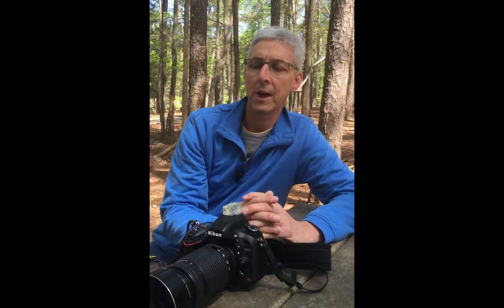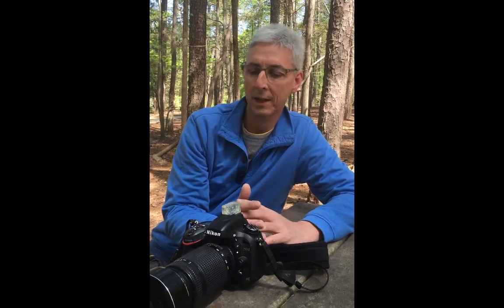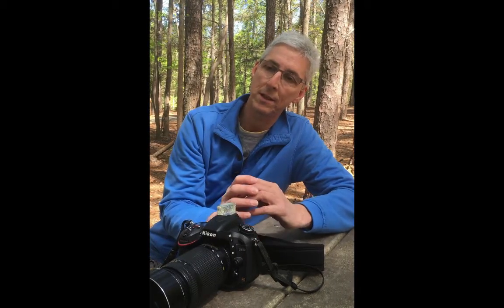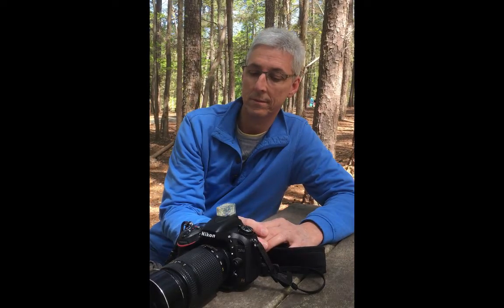If you want to do something like stop action in sports, you may have a fast shutter speed like 1/1000th. So the faster the shutter speed, which lets light in for the least amount of time, you need to have the aperture larger, which is a smaller number f-stop. That probably doesn't make any sense to anybody.